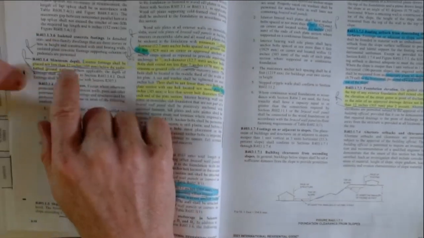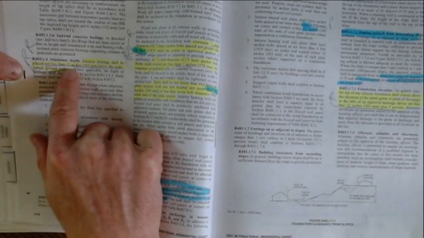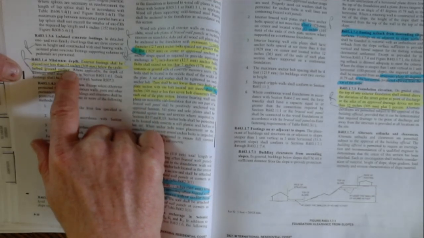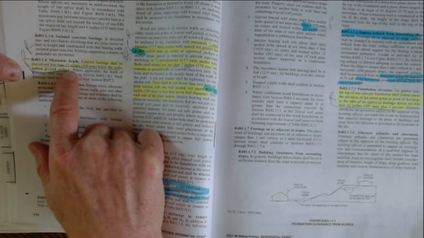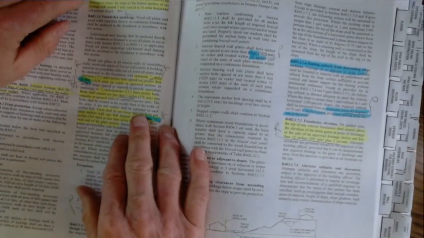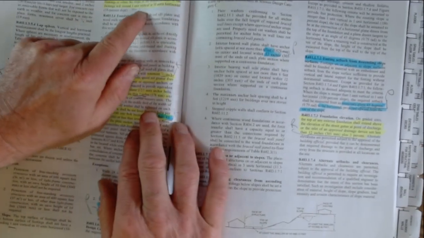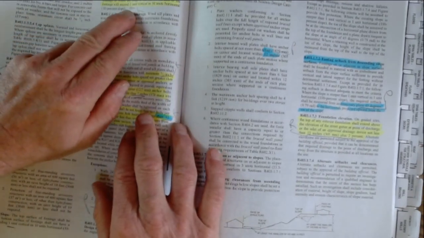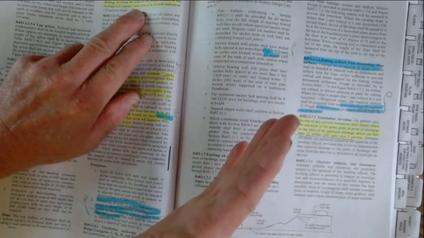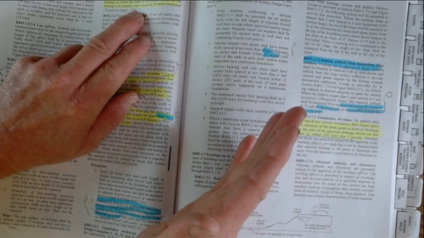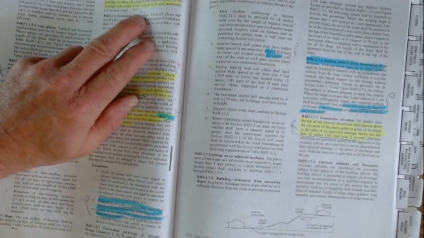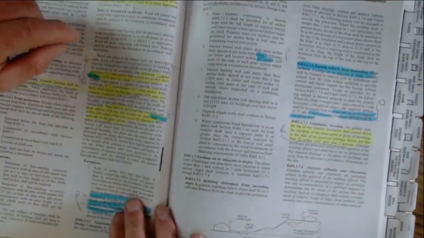Yeah, remember all footers have to be 12 inches below undisturbed soil, or below where the frost line is. That's something I was asked about on my recent test. Step footers: if your slope exceeds 1 in 10, so if you have a slope and it's more than 1 in 10, you've got to do a stepped foundation. So that's the magic number, 1 in 10.